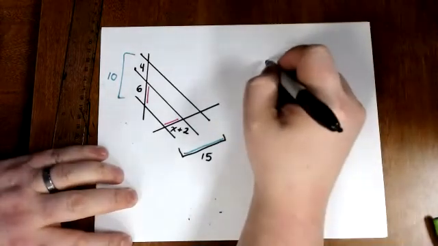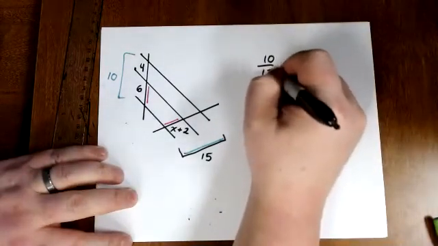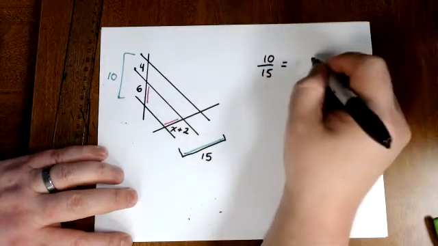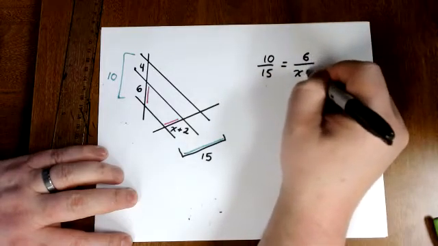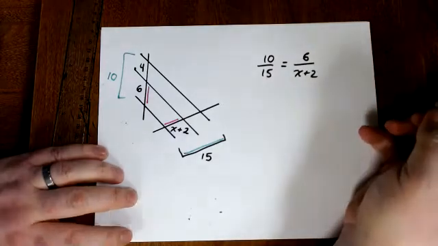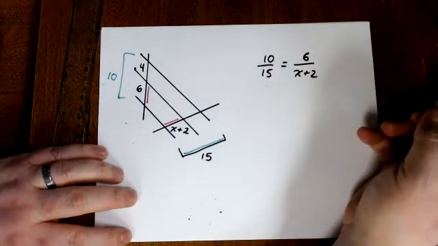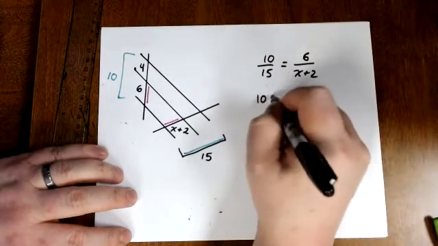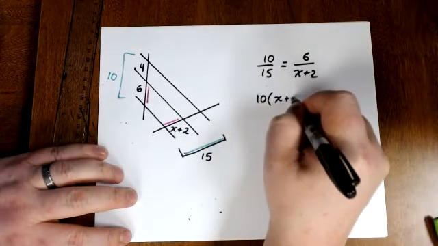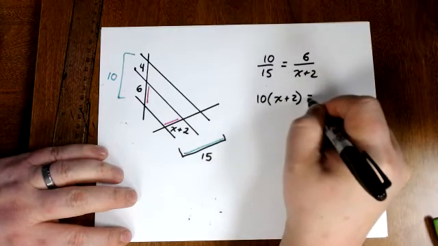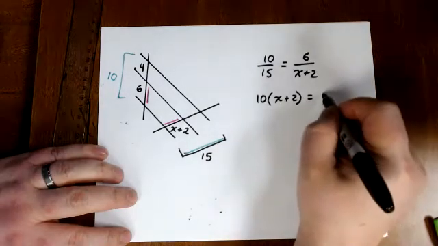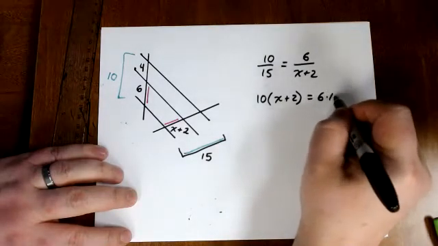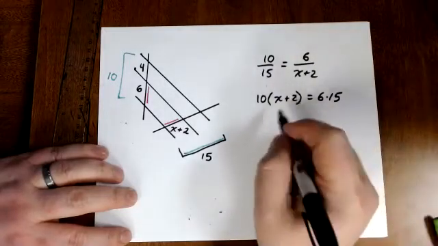So 10 and the 15 are one pair. 6 and the x plus 2 are the other. Okay. Cross multiplying. And I'm going to tell you guys, if you reduce your fractions, this is even easier. I'll show you what I mean in a minute.